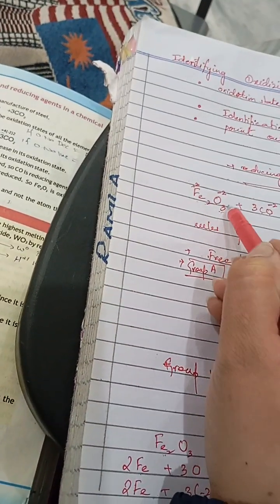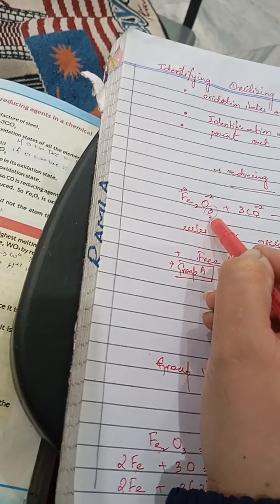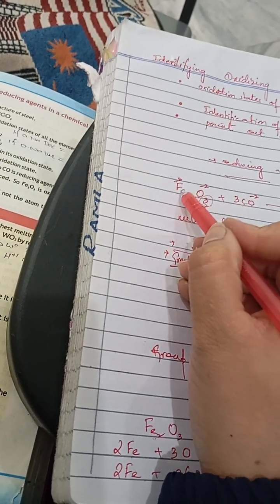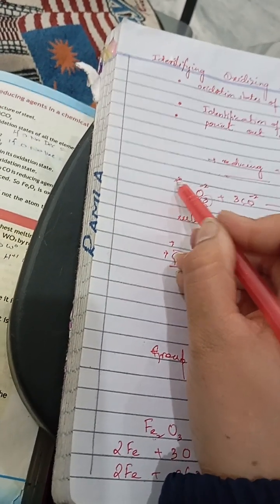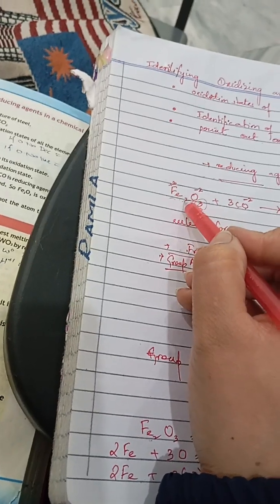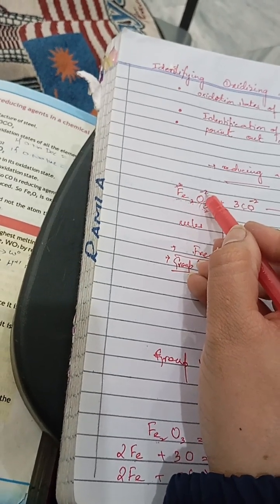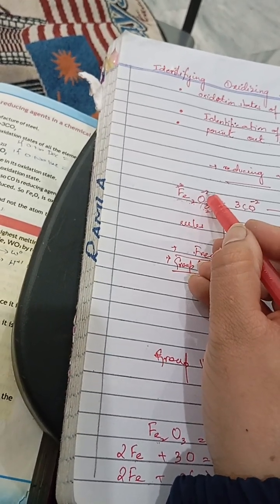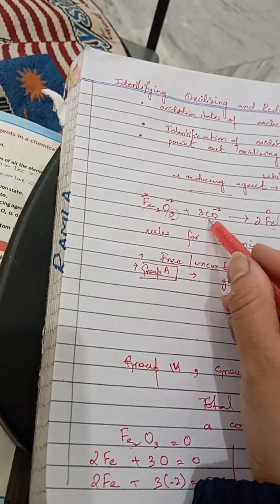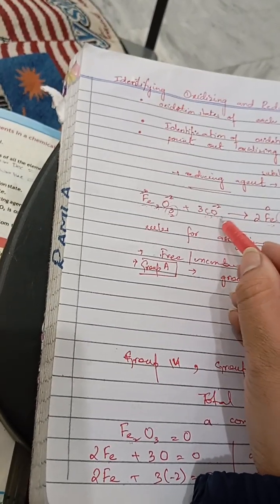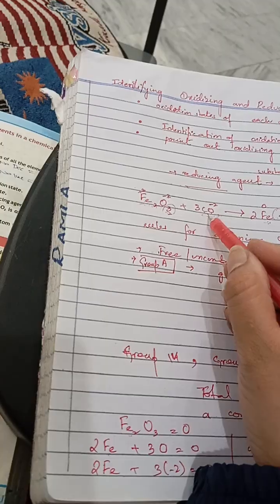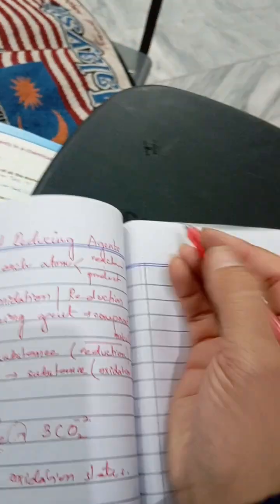The other way is to find it from the corresponding element. For example, this is 3, so this oxidation state belongs to Fe, and we will have a plus because this is a metal. This oxidation state belongs to oxygen, and we will have a minus because it is a non-metal. For CO, we can calculate in the same way.